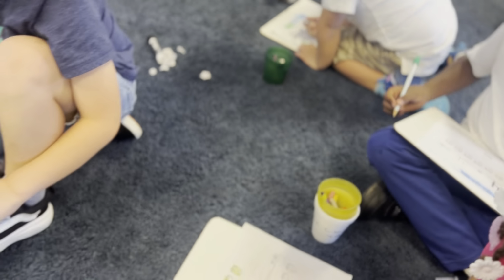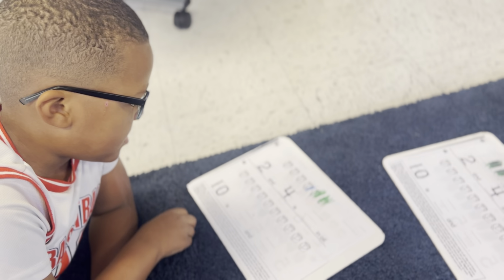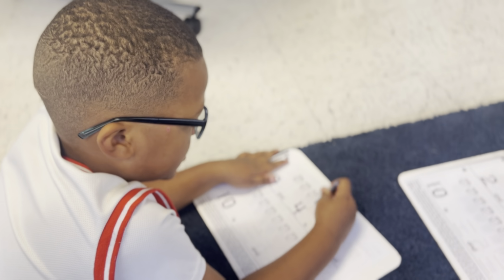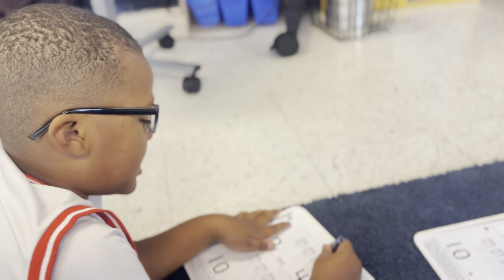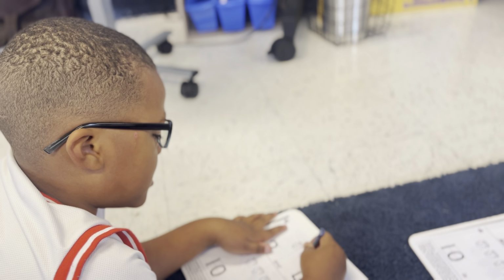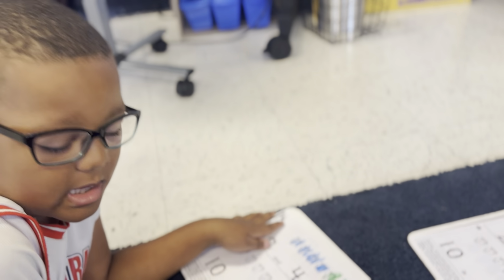How did you get this? What did you do? You used your fingers? Well, that's a strategy. Is there another way? Did you do it differently? I used two pictures, green, that were there. So tell me more about what you did with your fingers. How did you do this with your fingers?